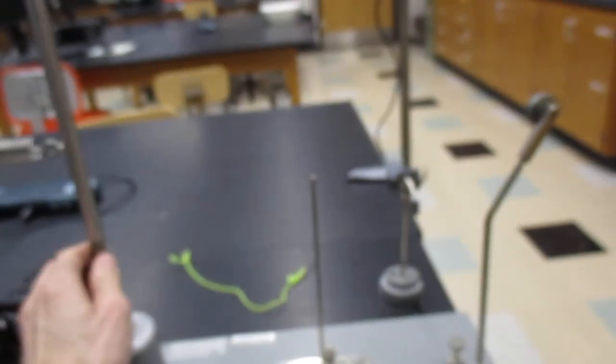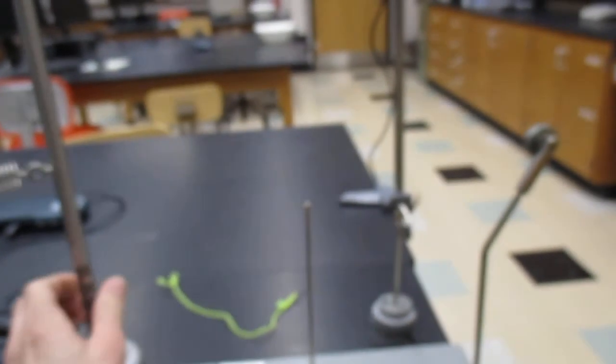So let's go ahead and collect some of that. I'm going to rotate it, and now we have to get it back to our indicator rod. That's our equilibrium position. All of our measurements will be taken there. That looks pretty close.